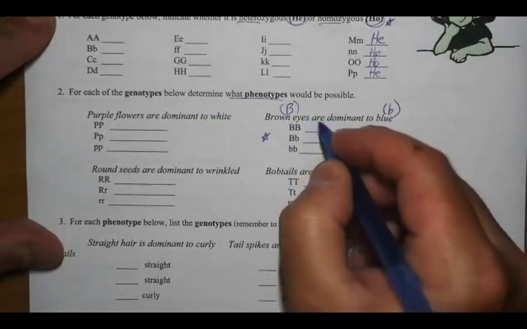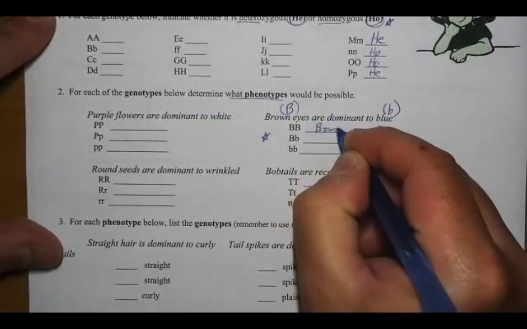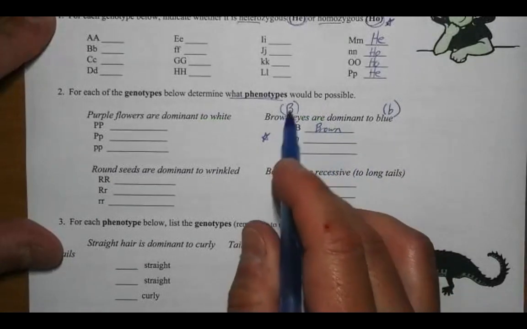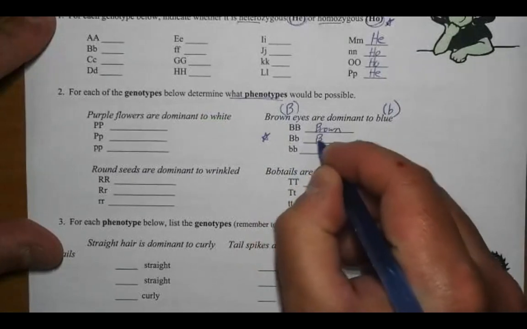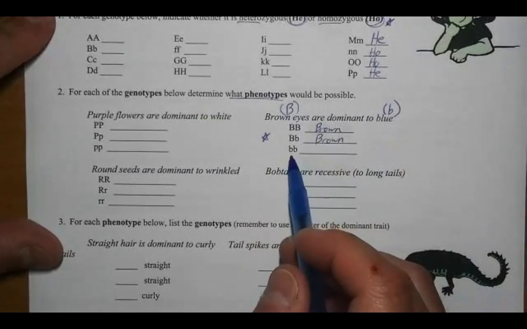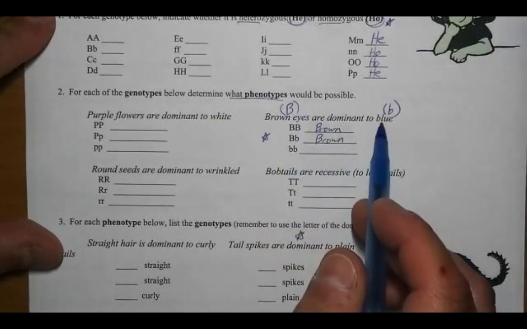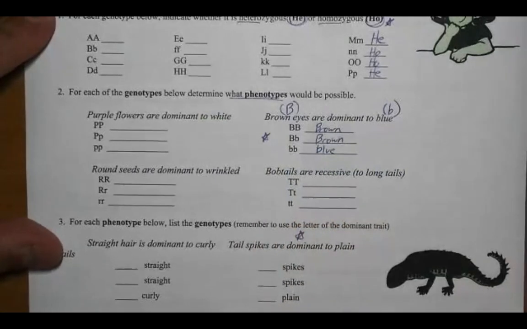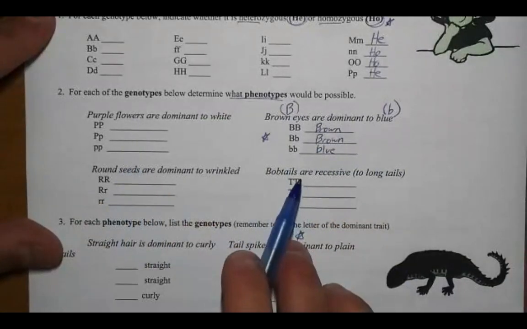If they're both capitals, it's a brown-eyed person. If the person has one brown and one blue allele, the brown will dominate over the blue and you'll still be a brown-eyed person. If they're both lowercase b's, or both blue alleles, then this person will have blue eyes. And you'll do the same for these 3 sections.